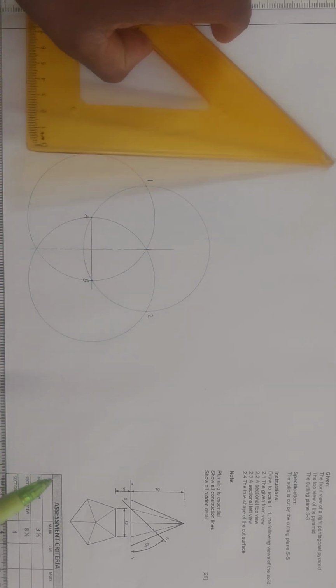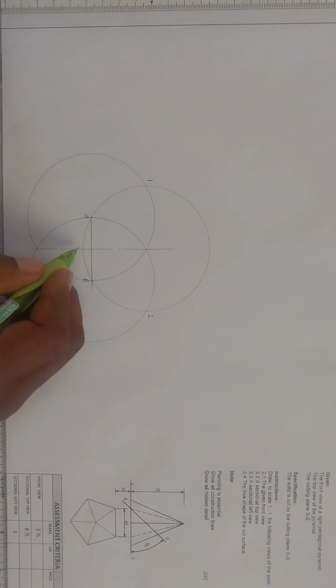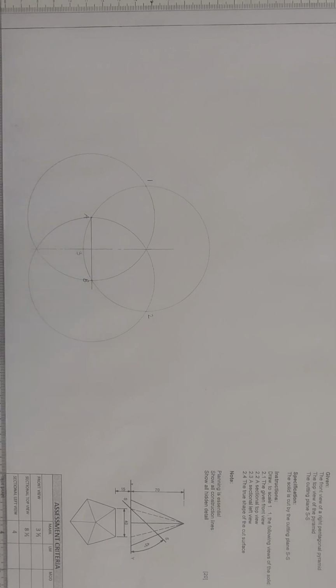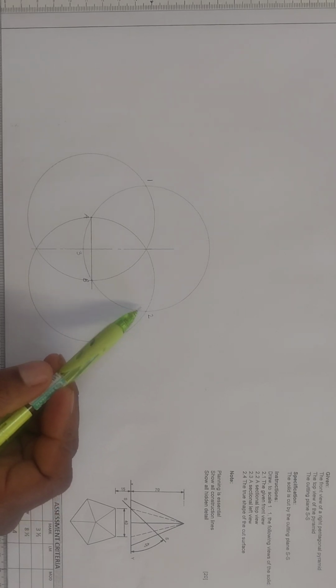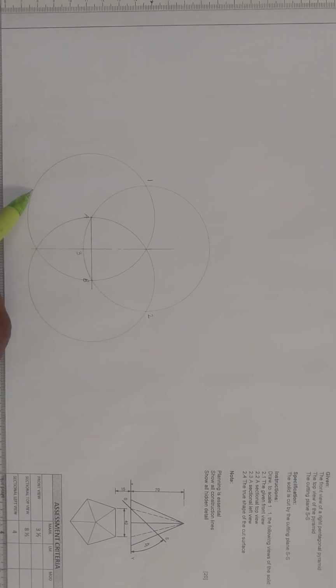Like that. This center gives us this point here, which is point number 3. So we're gonna draw a line that starts from 2, passing through 3 to the circumference. We're gonna draw a line starting from 1, passing through 3 to the circumference here.